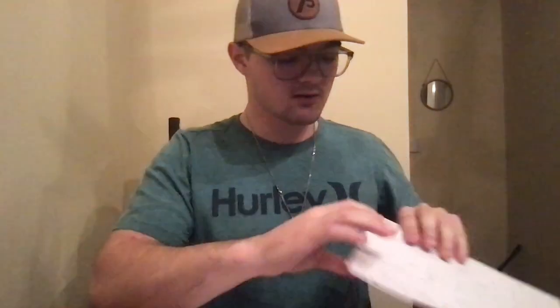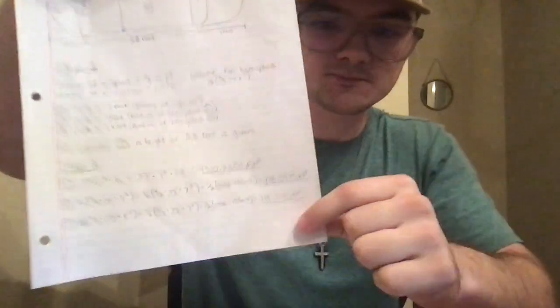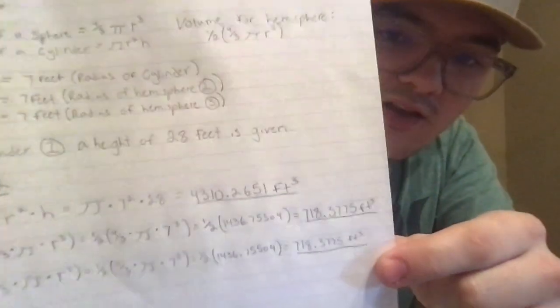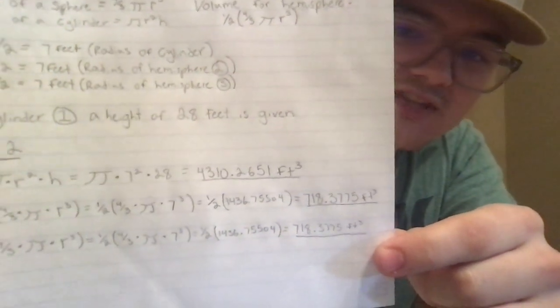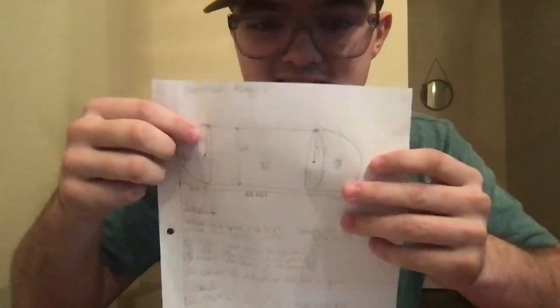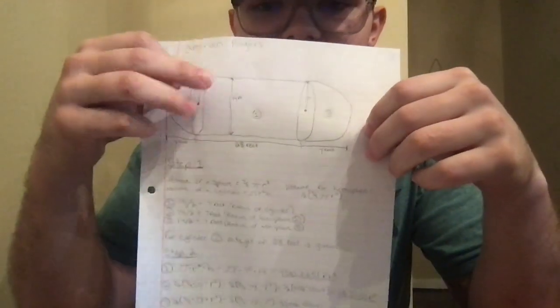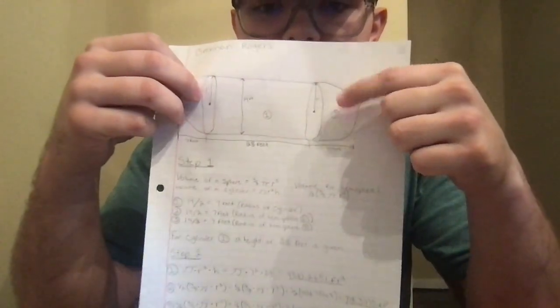So we add number 1, our volume for this one, which was 4,310.2651 feet cubed, plus 718.3775 for 2, and 718.3775 for number 3 here.